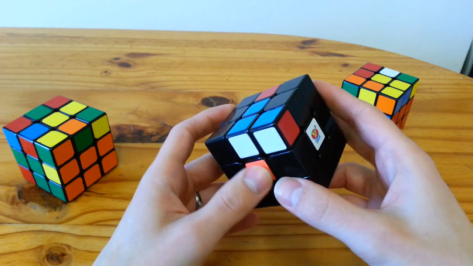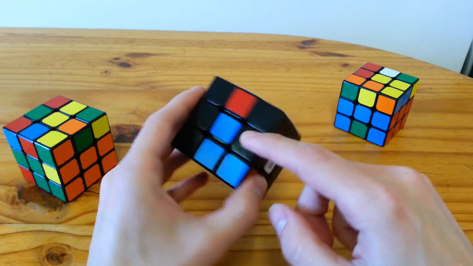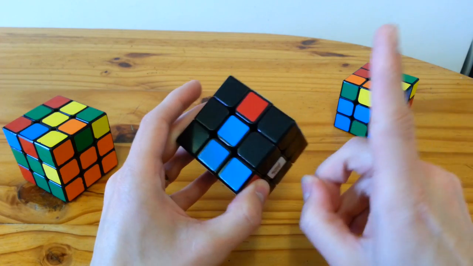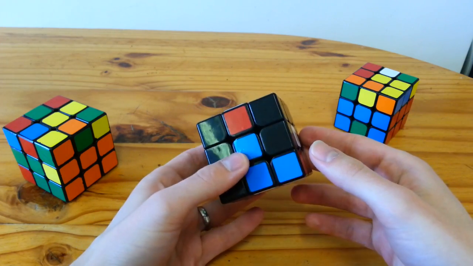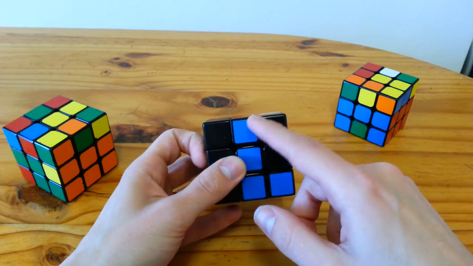Now I'd probably do this to make a square. That's the next step. Step 1, make a pair. Step 2, make a square. So how do I make a pair? Well, I'd line this up with its centre.